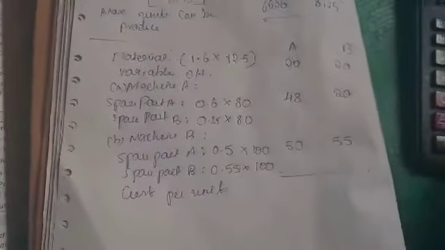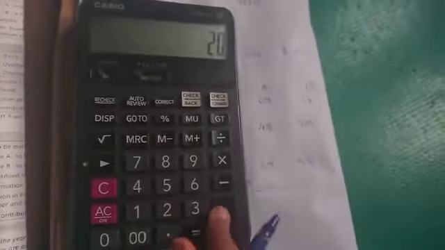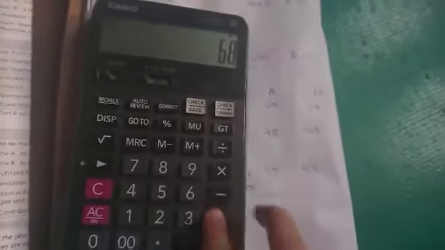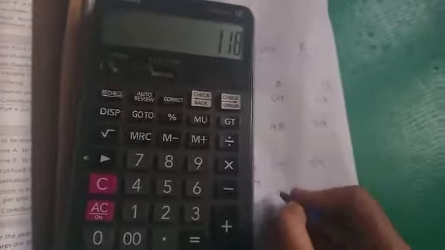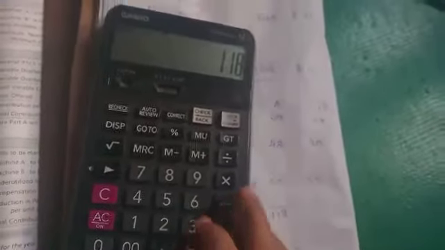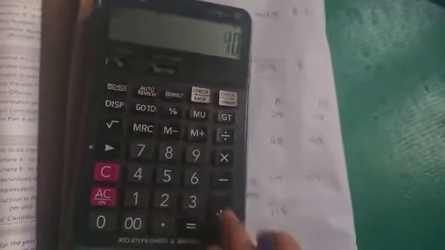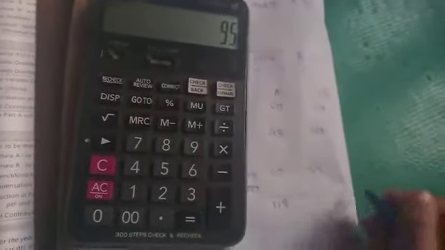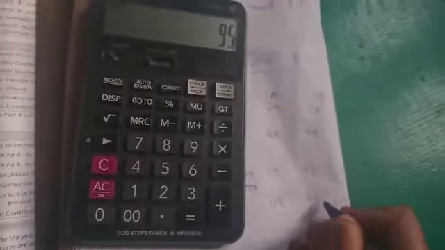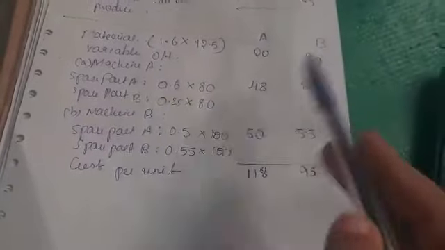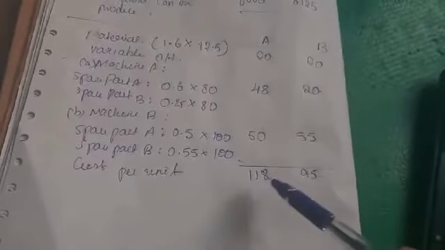Now 20 plus 48 plus 50 will be 118 rupees. Next, 20 plus 20 plus 55 is 95 rupees. Yes. So to produce part A and part B, we will incur 118 rupees for this and 95 rupees for this. Cost is incurred.